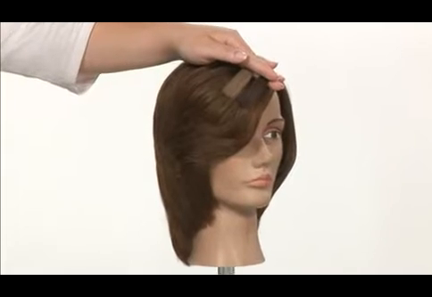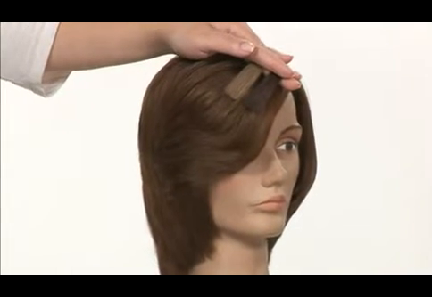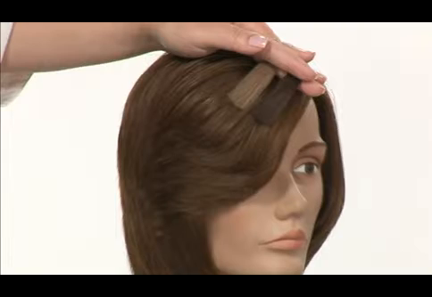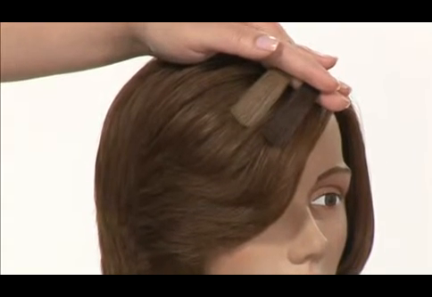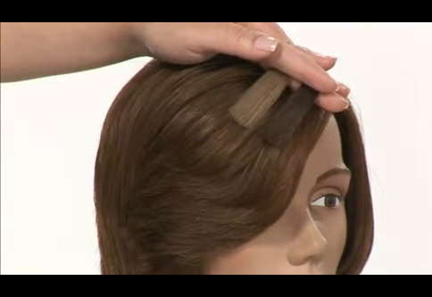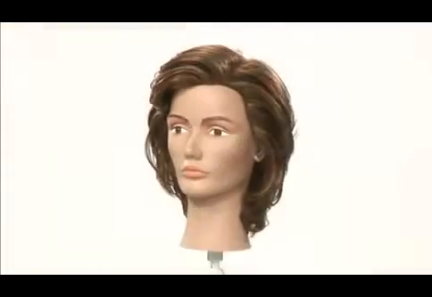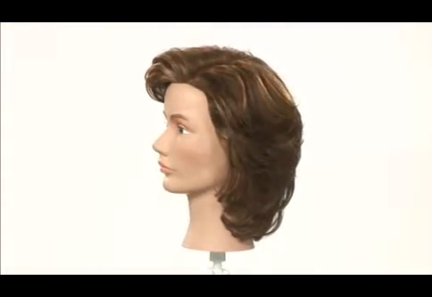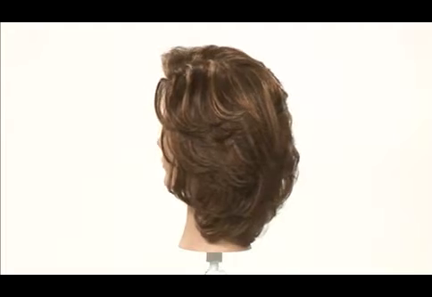Highlights and lowlights are alternated throughout this medium field using a medium weaving technique. A violet-based toner is then applied over the entire head. The finish shows a multi-dimensional color effect that enhances the texture of the form.